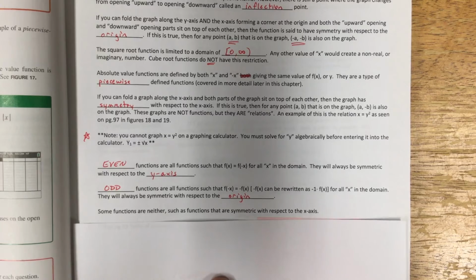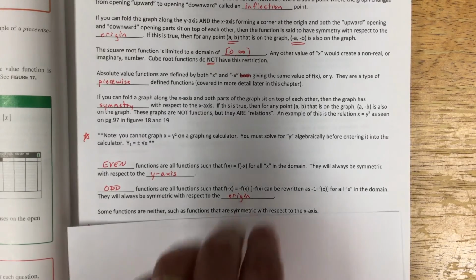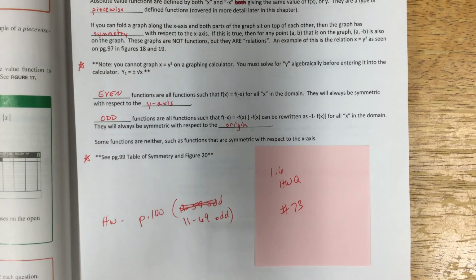Okay, and speaking of problems, I'm going to give you your homework, and in addition to that, you're not getting away from having your homework quiz for tonight. I need you to send me a picture very specifically of problem number 73 with all the work shown from the 1.6 homework that you did last Tuesday night. Okay, I need that in my email by midnight on Wednesday night. If I do not get it by midnight on Wednesday night, you will not get credit for turning it in.